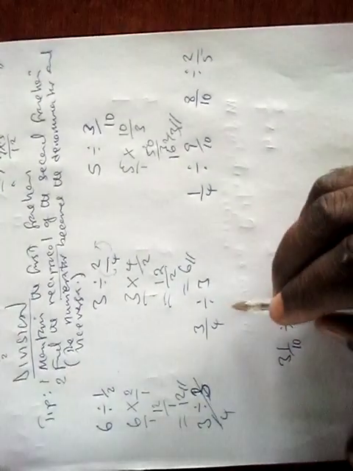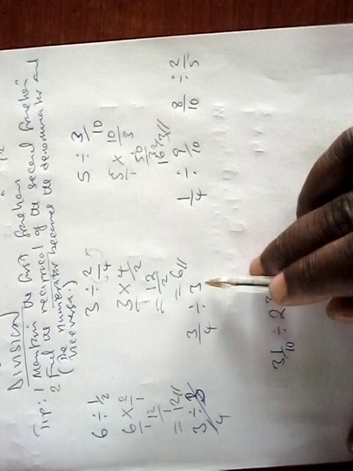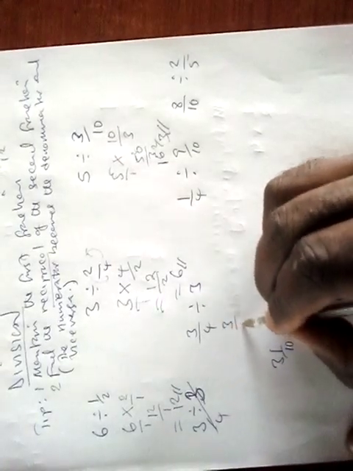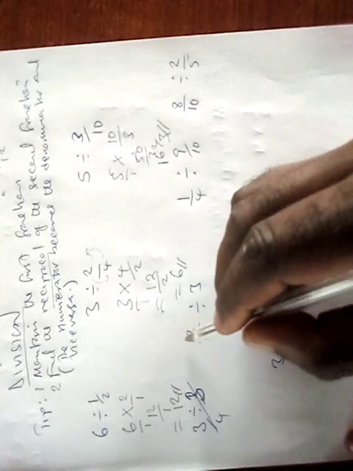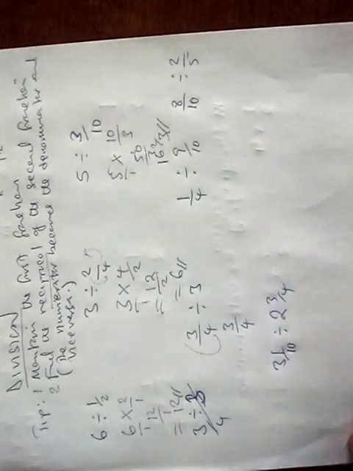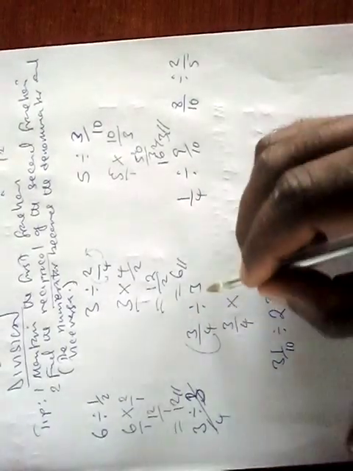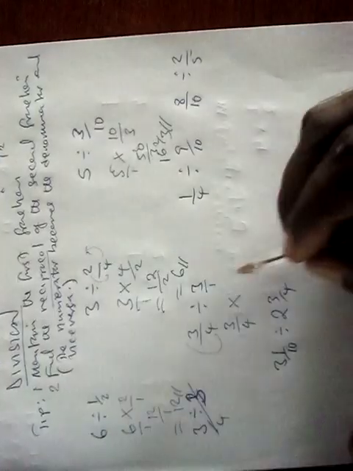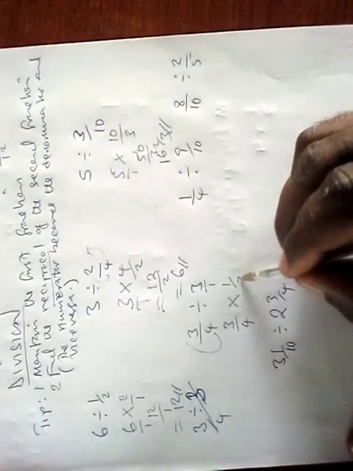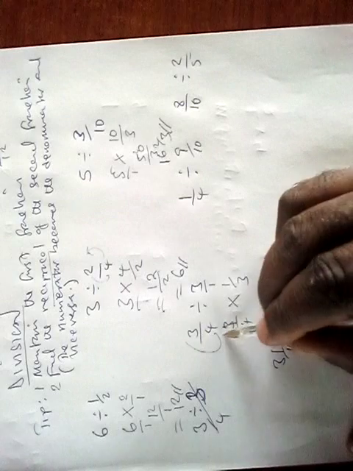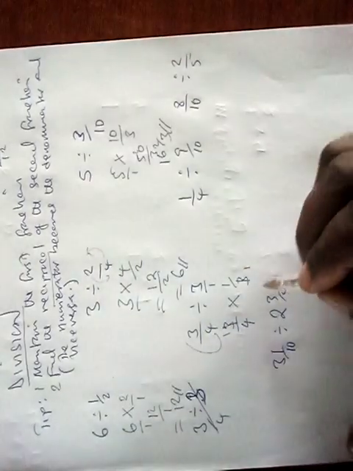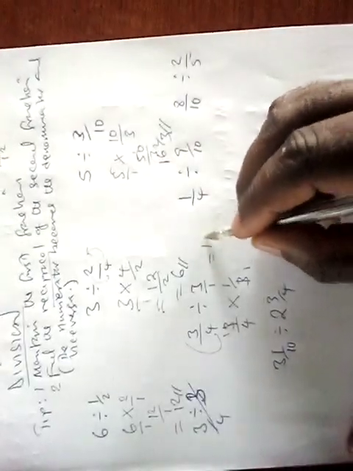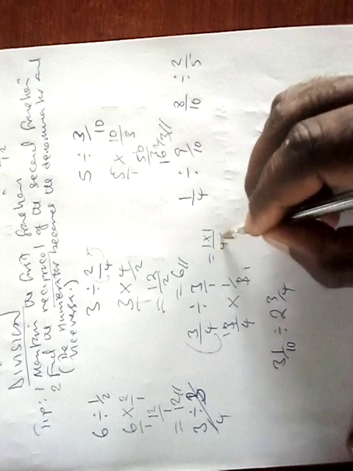Okay, sometimes you can have the whole number come first. So in this case you say 3 over 4, you maintain the first fraction the way it is, then you multiply. So here it means there is 1 there, so it will be 1 over 3. So 3 there, 1, 3 there, 1, so it will be equals 1 times 1 over 4 times 1.